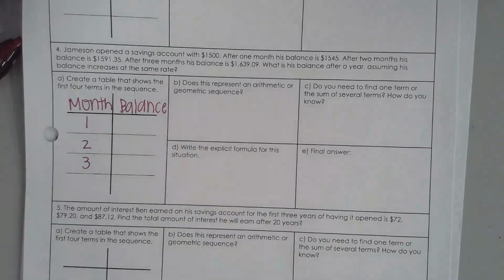After 1 month, his balance is $1,545. After 2 months, his balance is $1,591.35. After 3 months, his balance is $1,639.09. So we're going to be finding his balance after a year. So what number do you think should go beside of that 1?